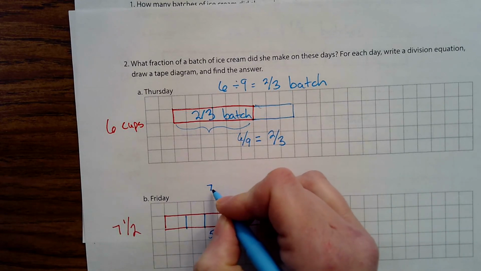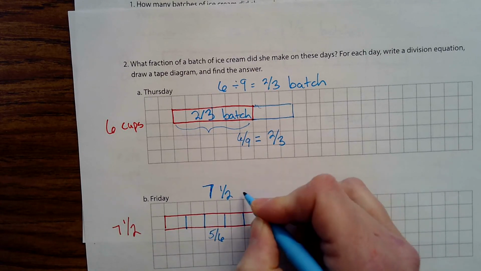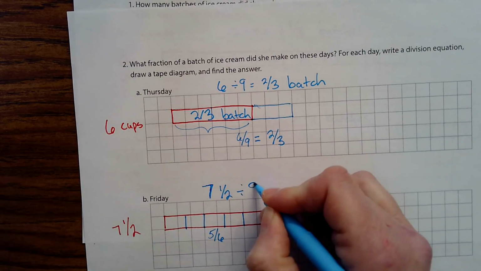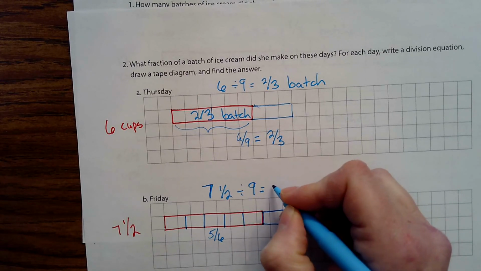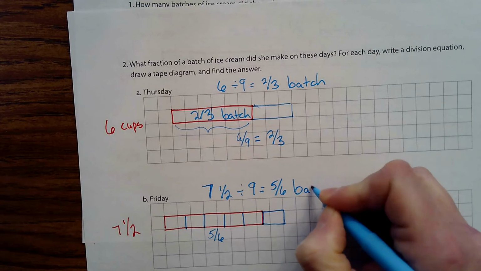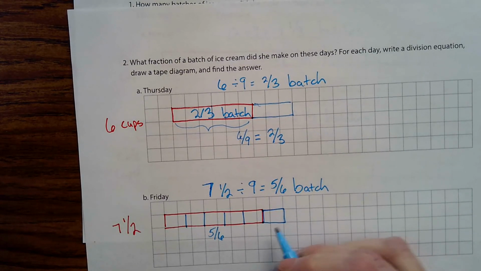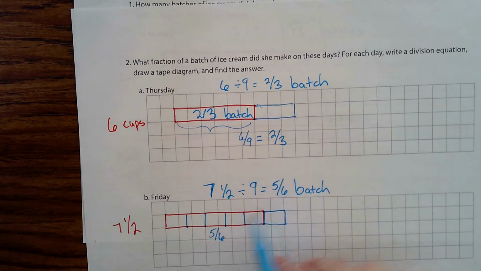So we have 7 1/2 divided by 9 equals 5/6 of a batch. That one's a little tricky. If that one seems weird to you, don't stress over it. It's kind of a weird number. These make more sense, don't they?